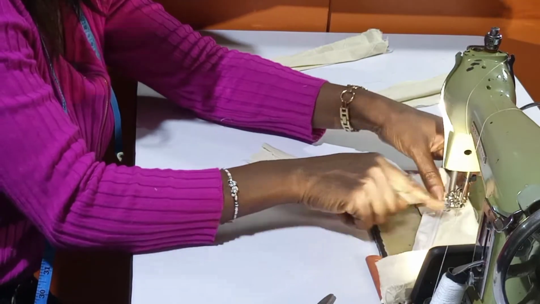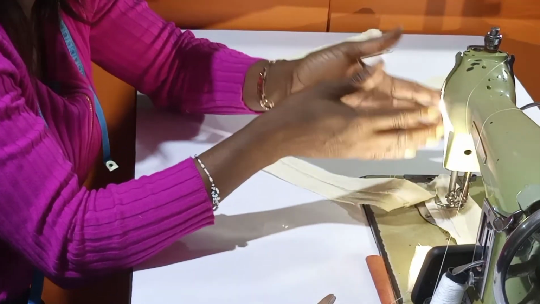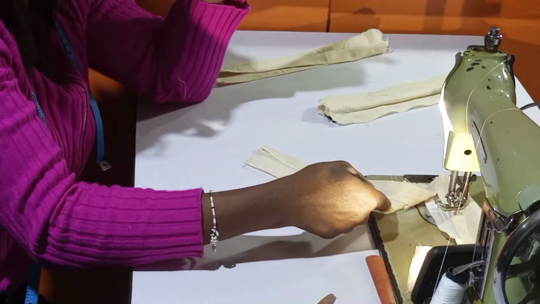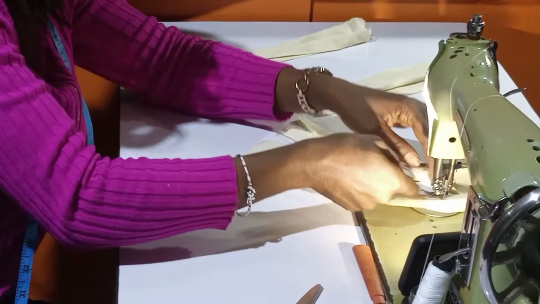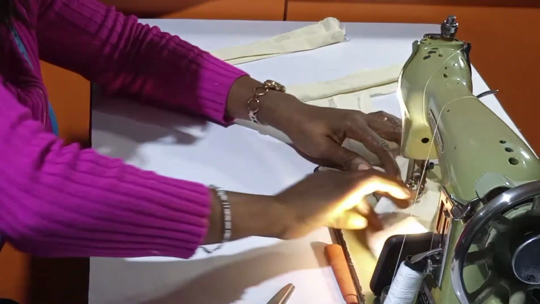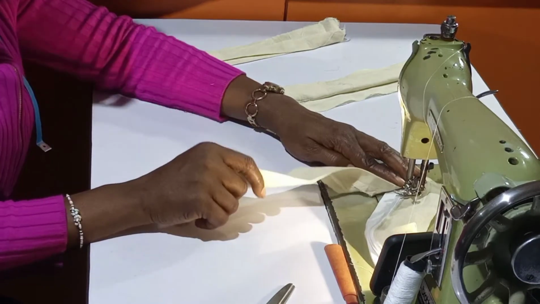So that is why the zipper and the fabric must be together. It must be intact. You don't want to break the stitch that is coming. Where you stop, negotiate a bend. We are coming this way, negotiate a bend this way so that this other part can lap over it.